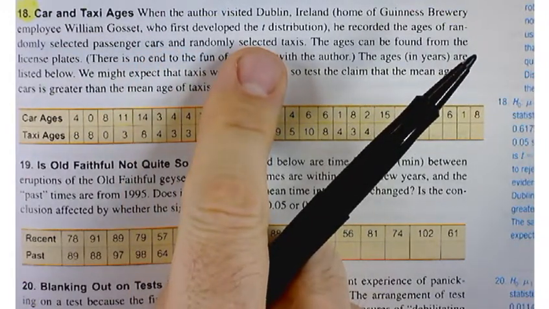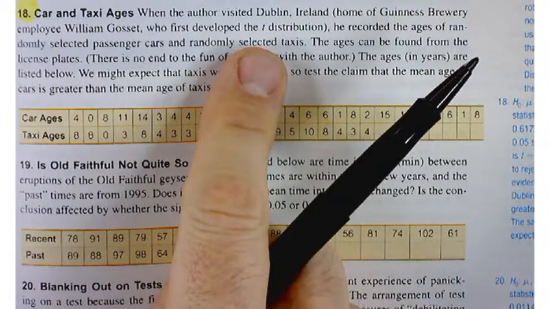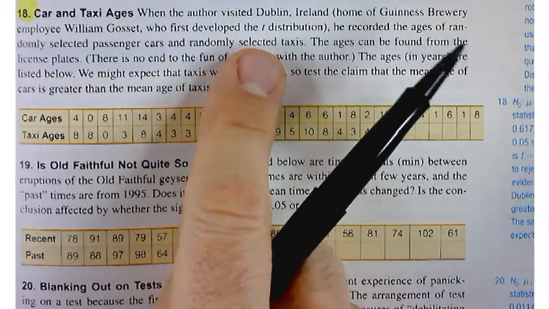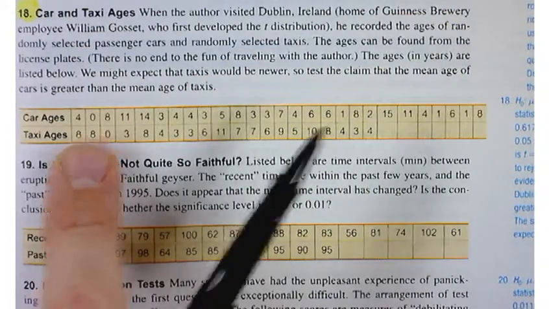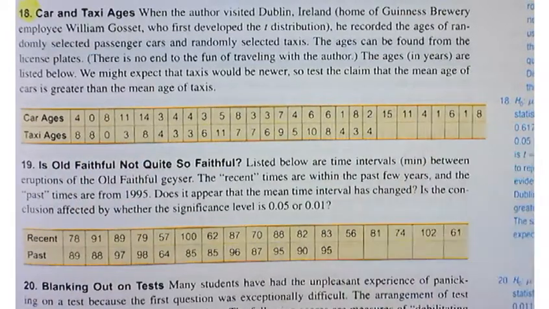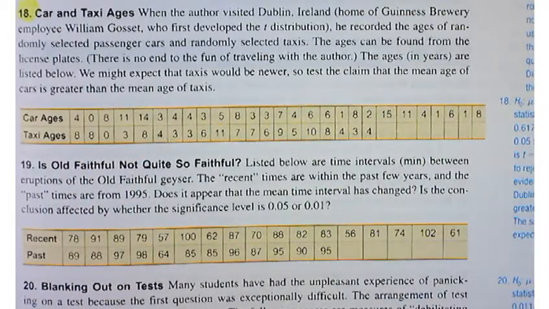So imagine this. You're on vacation with the author. He's like, wait, honey, I got to catch this license plate. You know? And he does it again and again and again. All right. Self-admitted. There's no end of fun to traveling with the author.